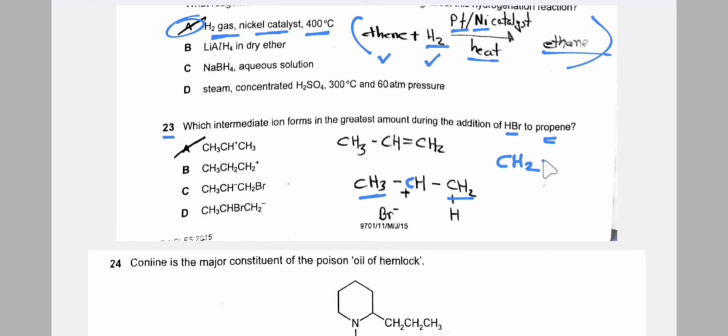formed, that is CH2, CH3, then CH and CH2. So here hydrogen is attached and this carbocation is formed, and this is the least stable because the carbocation is attached to fewer alkyl groups. So the first one contains 2 alkyl groups, so yes, this is the option that is correct.